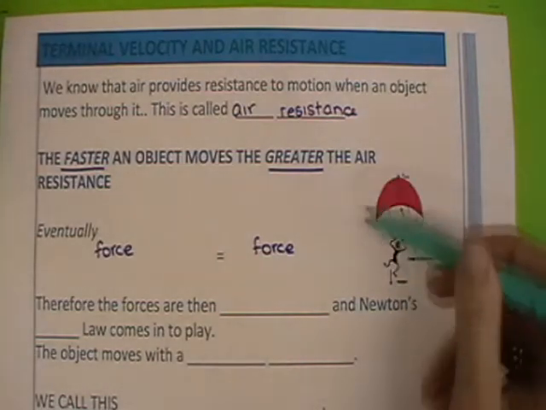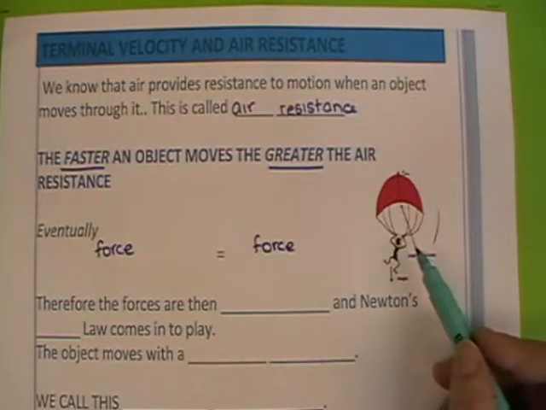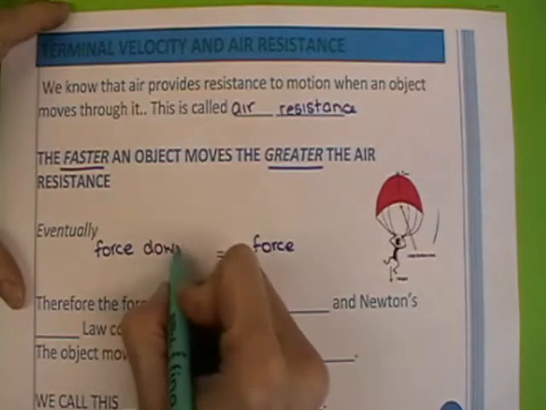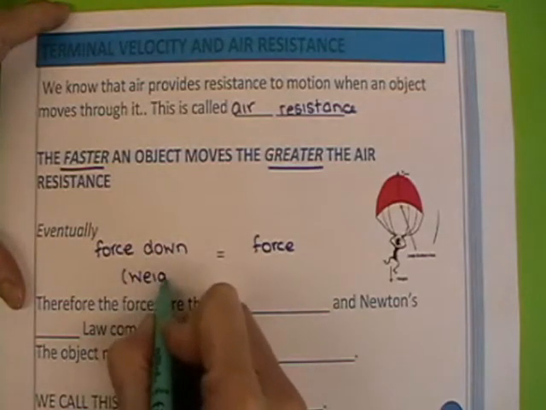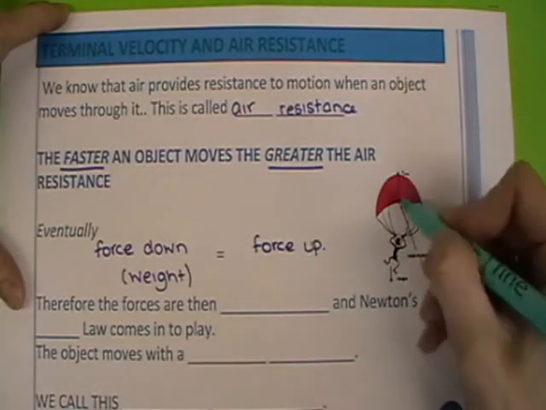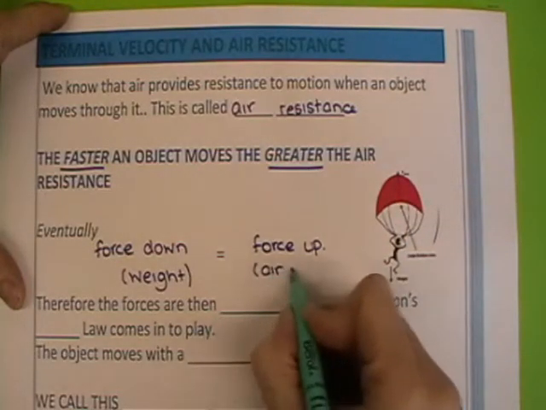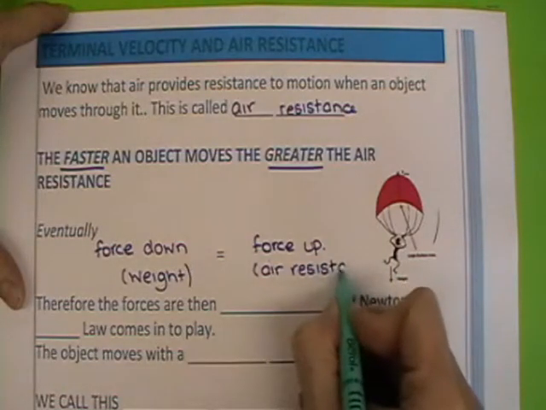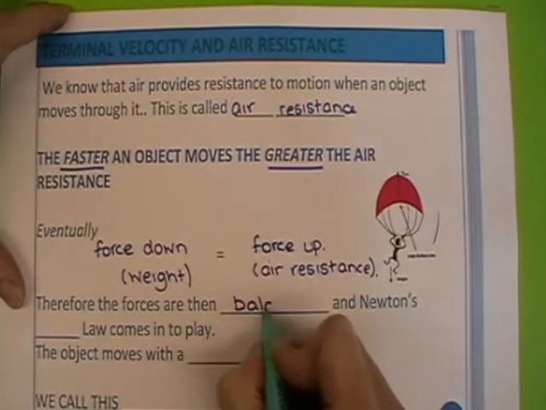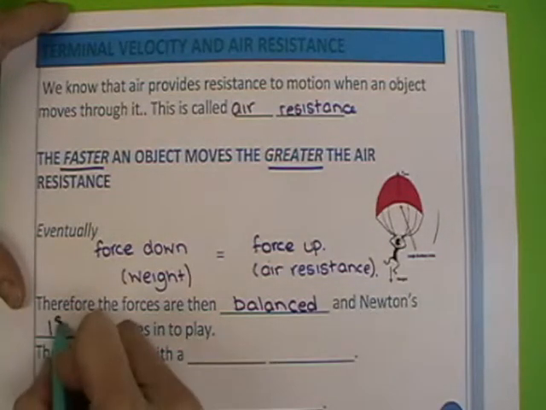Now I'm going to do it in reference to this parachutist, but it could be a car on a road where you've thrust forward and air resistance backwards. So I'm going to write in force down, which is of course weight. Well, the force upwards, which is air resistance, will increase and increase and increase until it's equal to the weight. So that's air resistance. Now, when that happens, we have a situation of balanced forces. Therefore, the forces are then balanced. And balanced forces, Newton's first law.